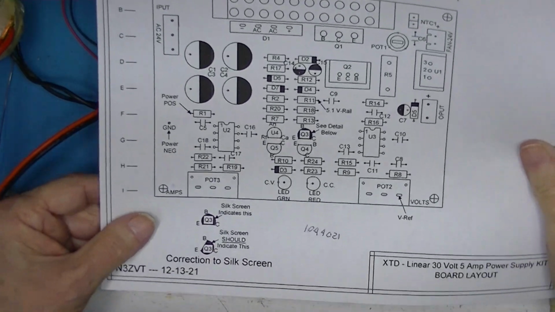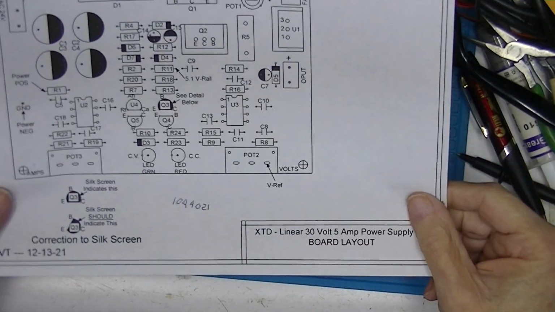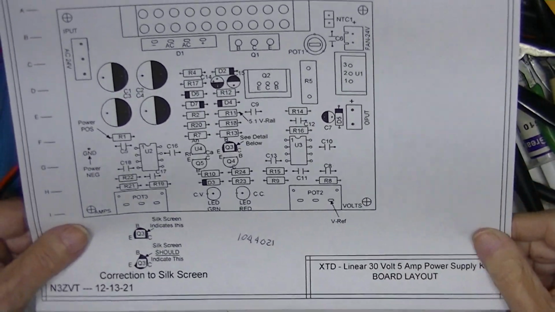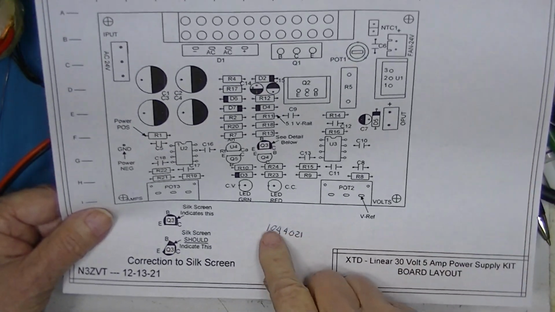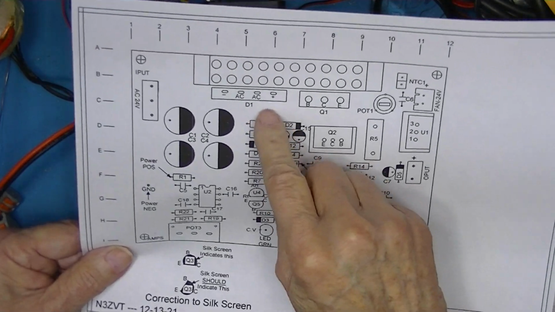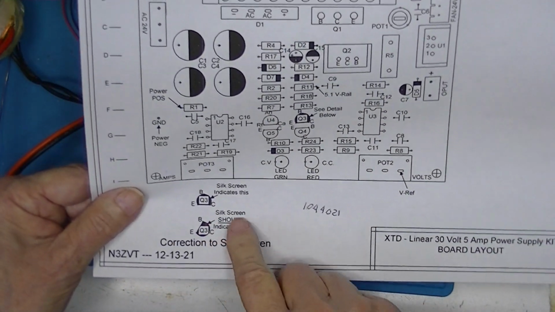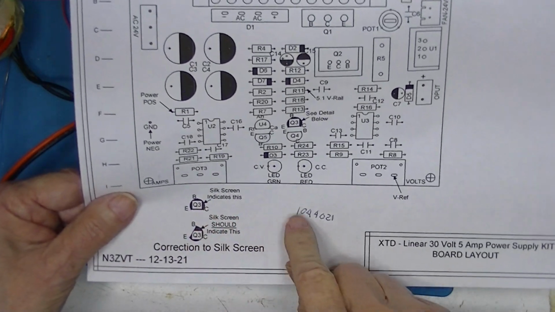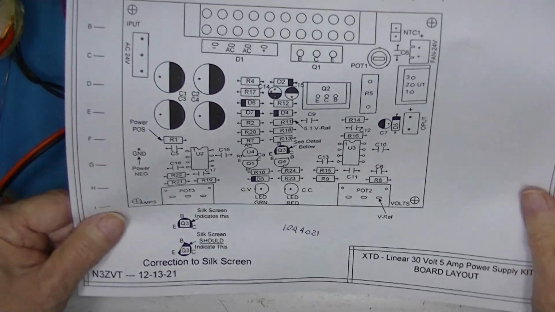Now this board layout will be in the infamous directory below. I will mark this board number, which appears right here, and note that this change has to be made to this board number and maybe to more board numbers.